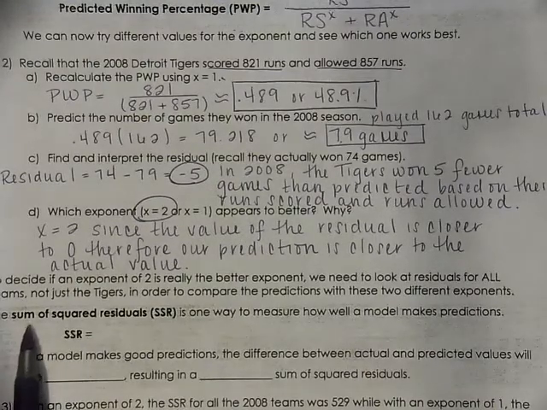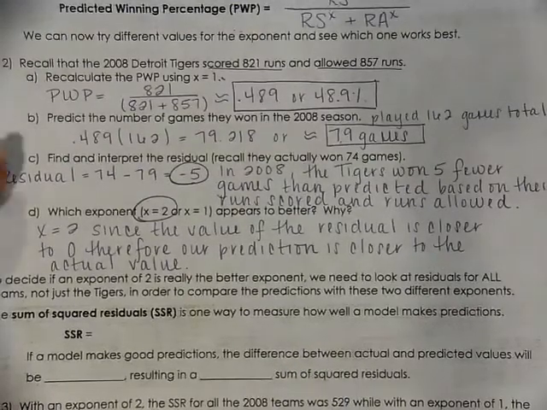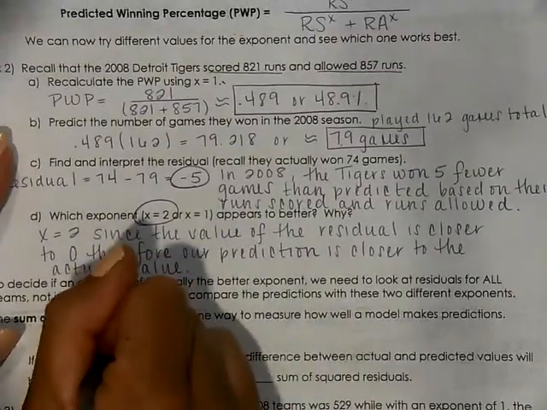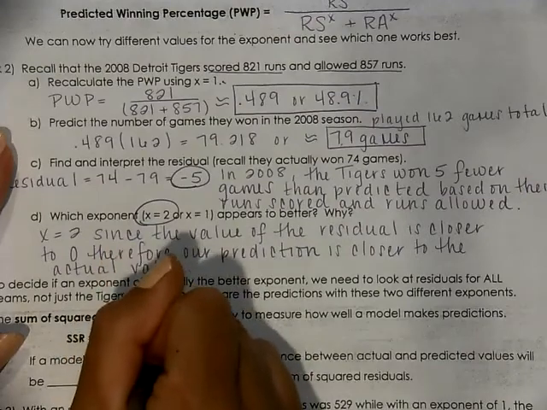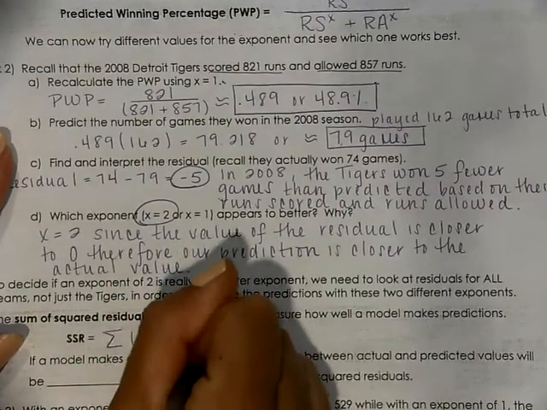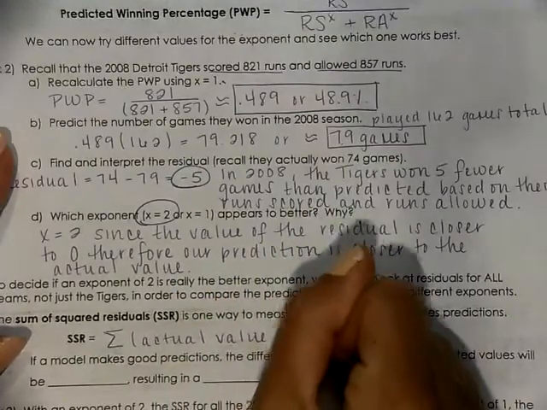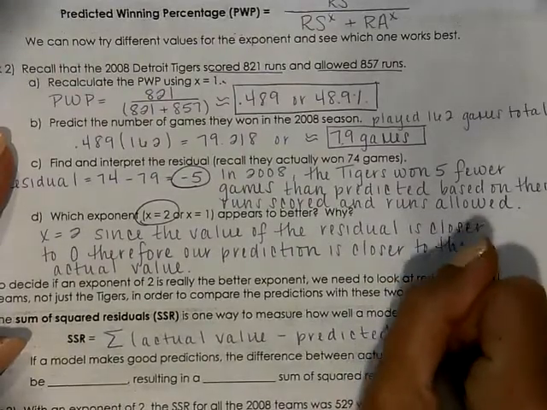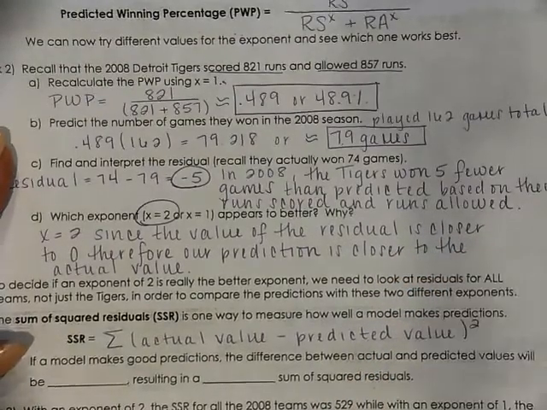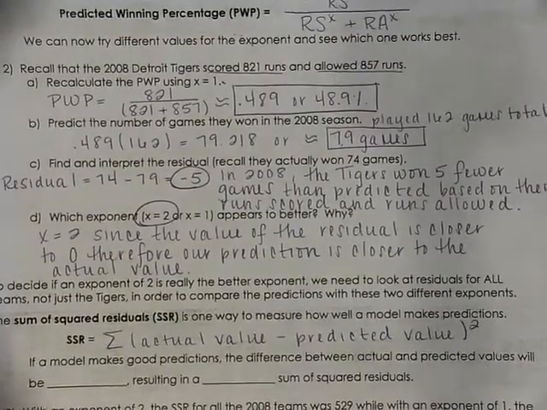And we'd use what is called the sum of squared residuals, which is one way to measure how well a model makes predictions. Now, you do not need to know this formula, but the sum of squared residuals is the sum, that's what this sigma means, of the actual value minus the predicted values, squared. Okay, sum of squared, and then that's the residuals.